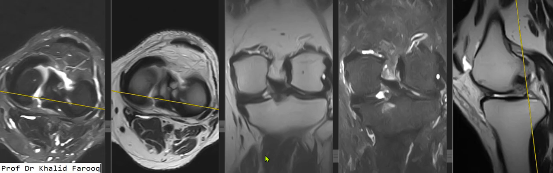We are discussing MRI of the knee. This is axial fat suppression T2 weighted sequence. This is axial T2 weighted sequence. This one is coronal T2 weighted sequence, and this is coronal T2 fat suppression sequence. And here we can see sagittal T2 weighted sequence.